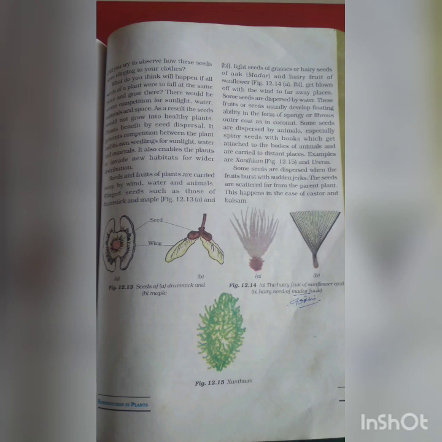Did you try to observe how the seeds were clinging to your clothes? What do you think will happen if the seeds of all the plants were to fall at the same place and grow there? There would be competition for sunlight, water, minerals and space. The seeds would not grow into healthy plants.